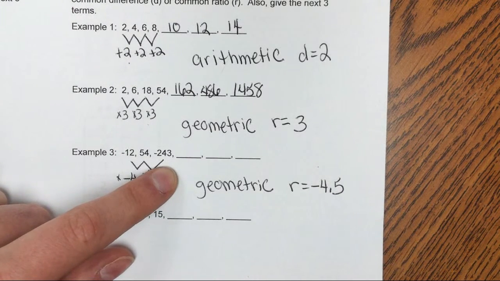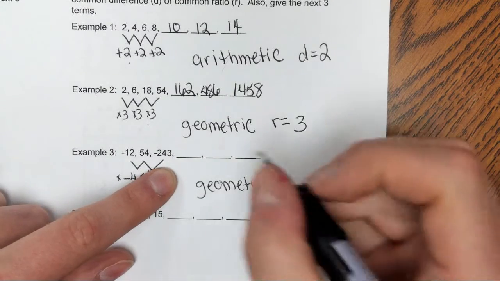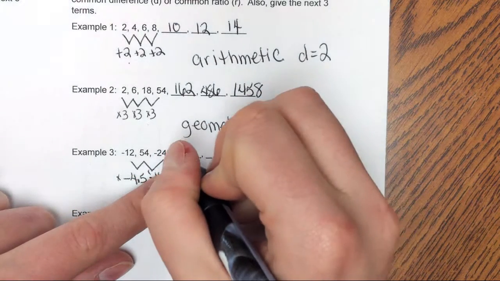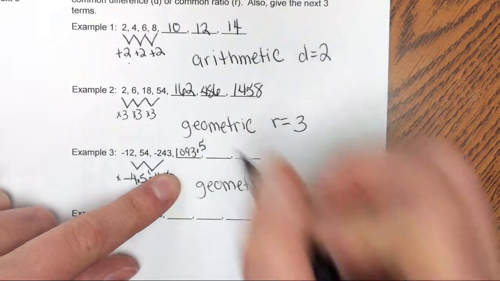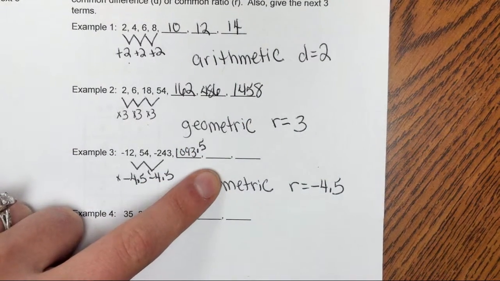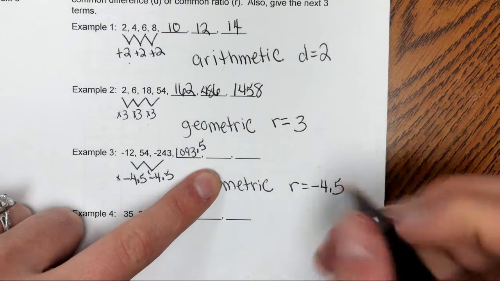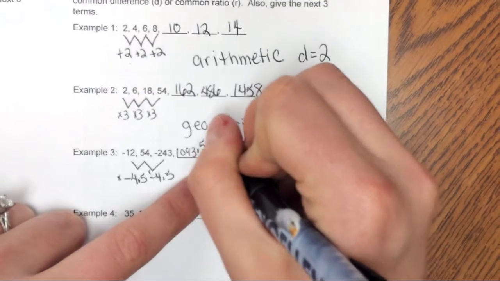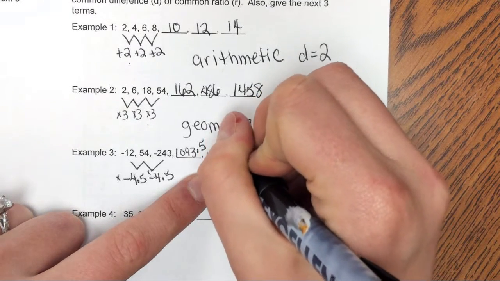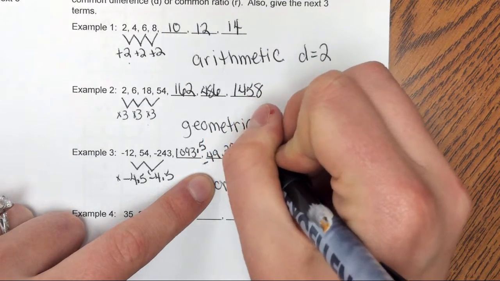So times negative 4.5. This one is going to be 1,093.5. Times negative 4.5 gives me, bigger number, negative 4,920.75.